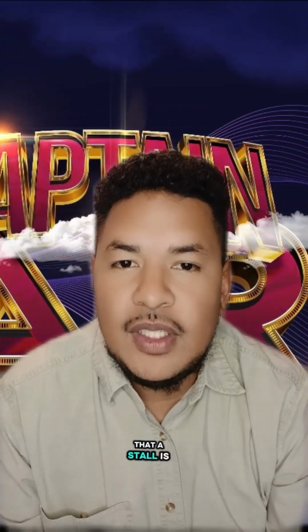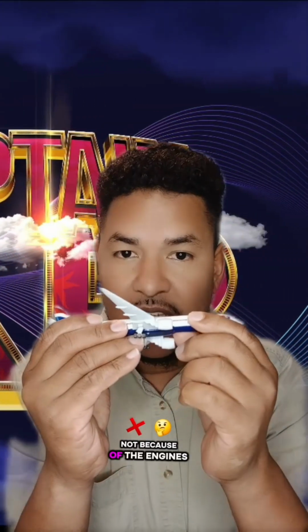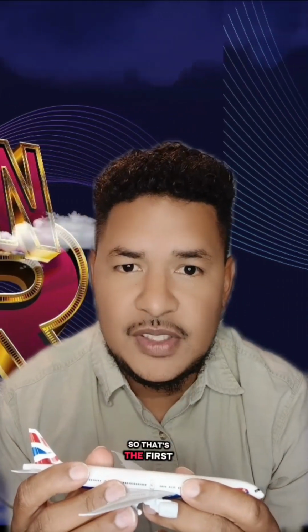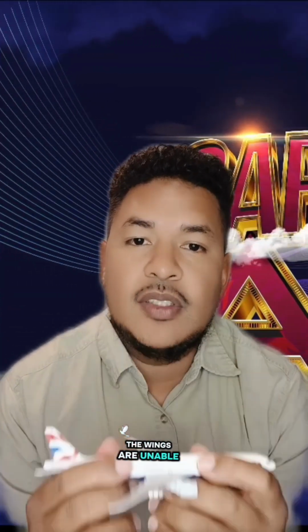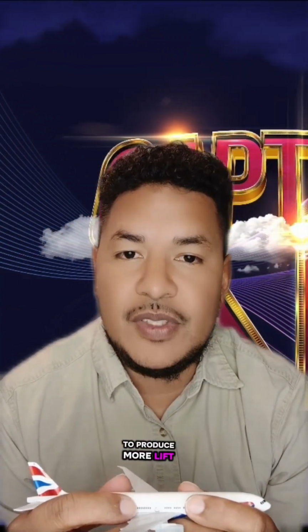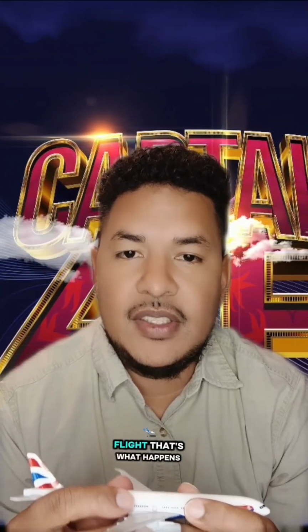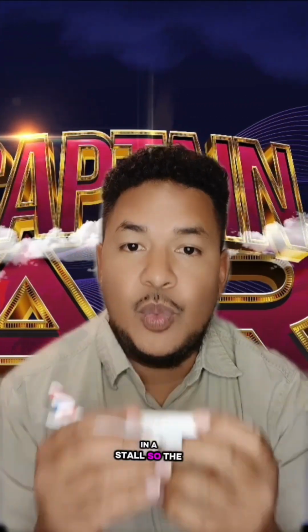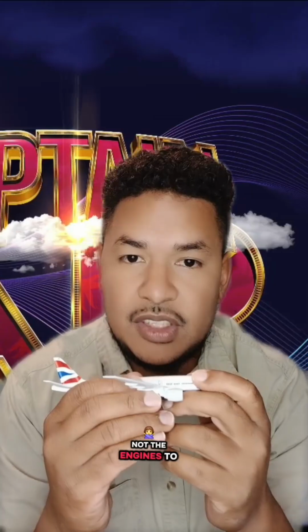First things first, I need to explain that a stall is not because of the engines. The engines do not stall. What happens is that the wings are unable to produce more lift to maintain flight. That's what happens in a stall. So the wings stall, not the engines.